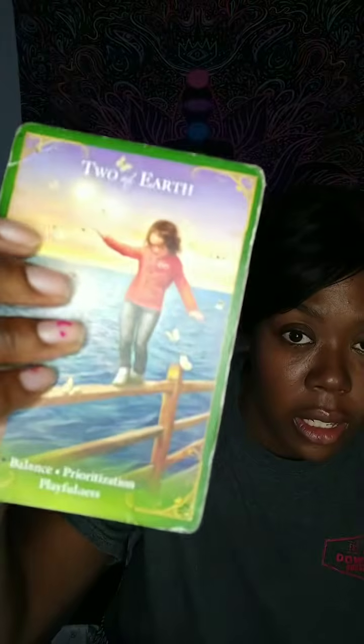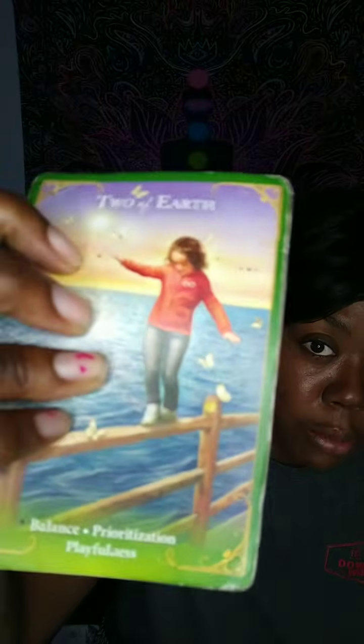I'm looking at the Two of Pentacles right now. The butterfly is drawing me in. And the spots. I don't know why my cards have these spots on it. I don't know. It's some type of smudge. But it's very noticeable. It could come off.